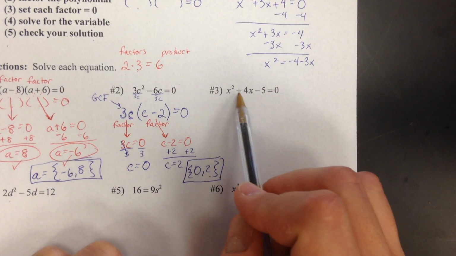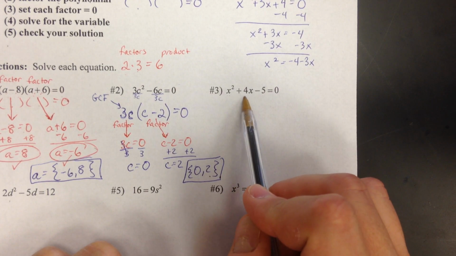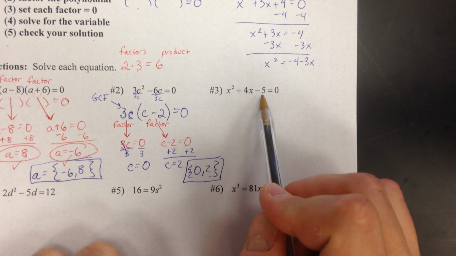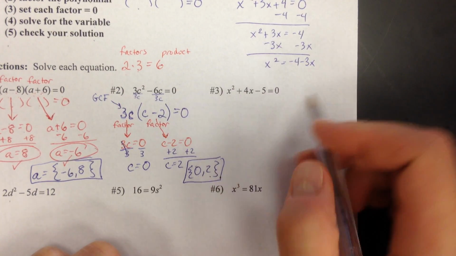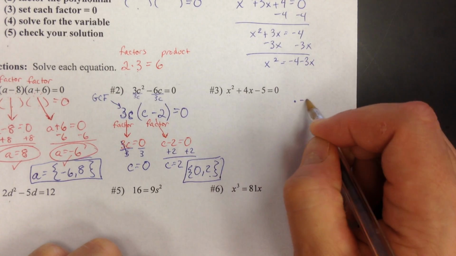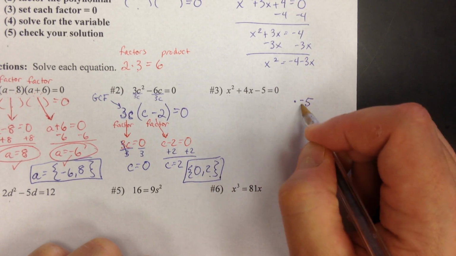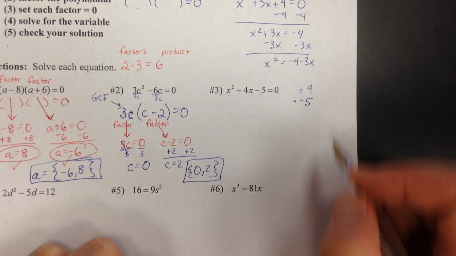Number 3, what happens if we have a trinomial? X squared, the middle term's 4x, the linear term, the constant's negative 5. Well, we're going to factor this. On the side, what we're looking for are two numbers that multiply to negative 5, that's the constant, and that add up to the middle term, which is positive 4.